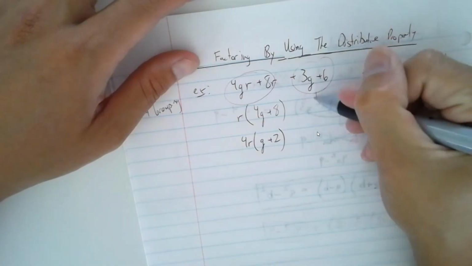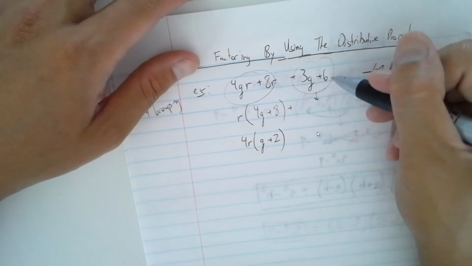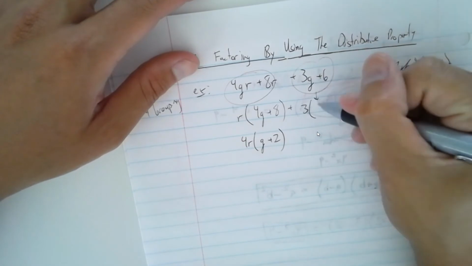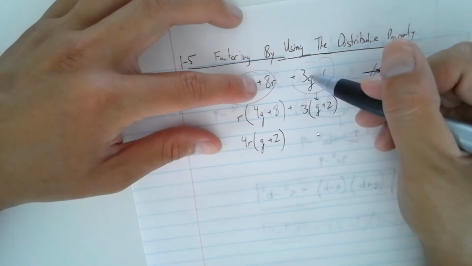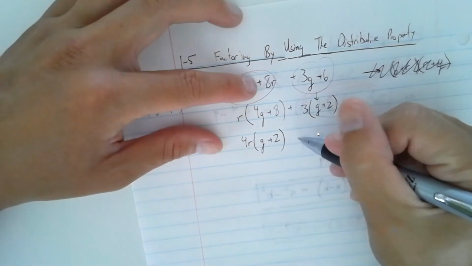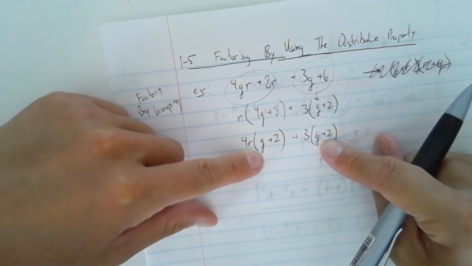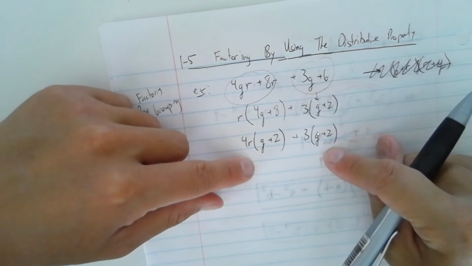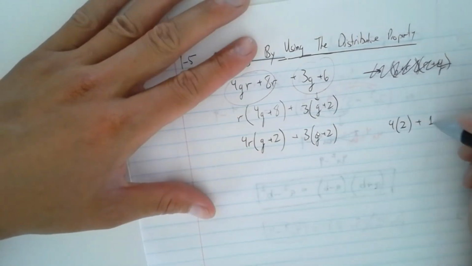The second step over here is, what factor can I grab out of 3Q and 6? There's no letters, so I can't grab Q out of both of them, but I'm going to grab out a 3. So I am left with Q plus 2, because factoring 3 out of 3Q gives me just a single Q, and factoring 3 out of 6 is going to be a 2, okay? And what do you guys notice? Let's rewrite this one more time on the second line. What do you notice? Both of these groups have a similar factor of Q plus 2. So it's like saying 4 times 2 plus 1 times 2.